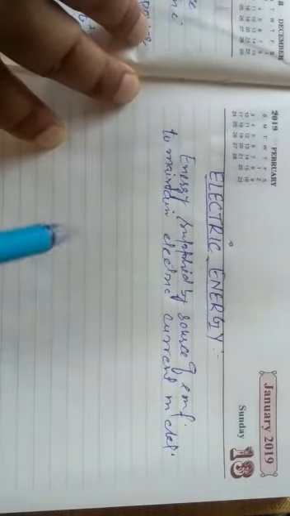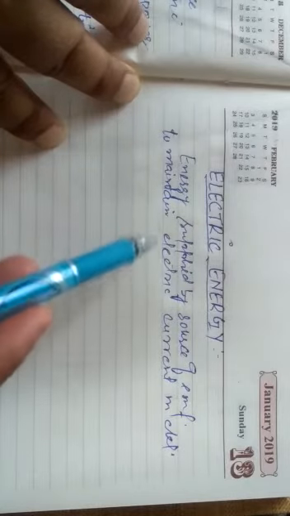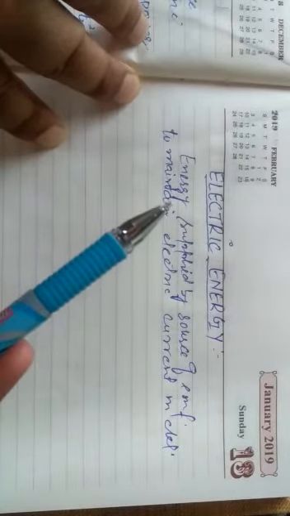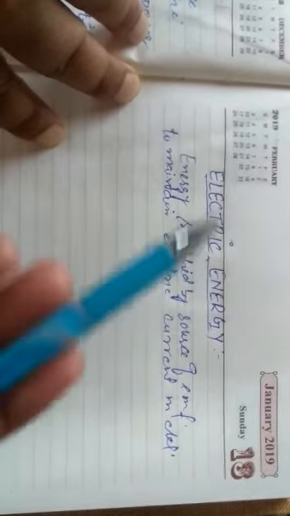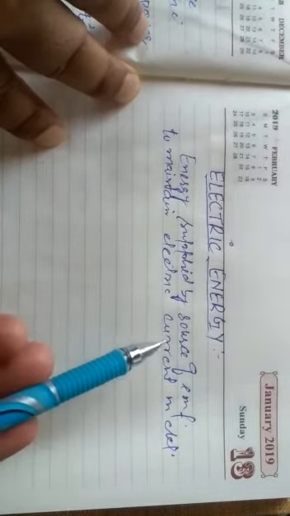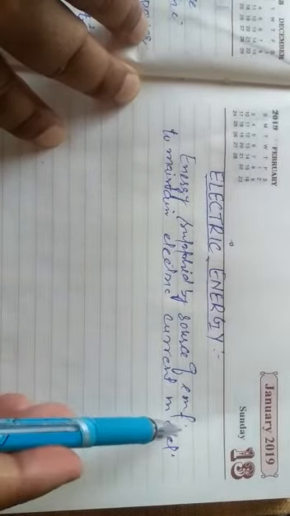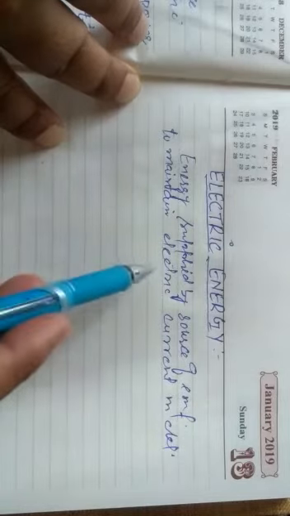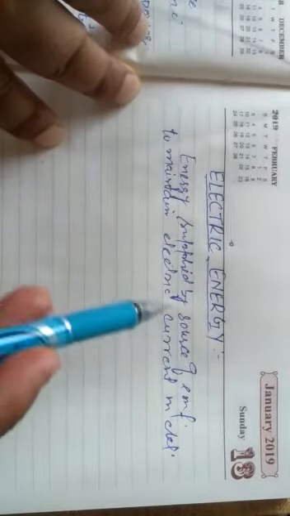Power is the rate of doing work, but electrical energy is the energy supplied by the source. By source, I mean the cell or battery, which provides the electrical energy so that there will be current in the circuit.